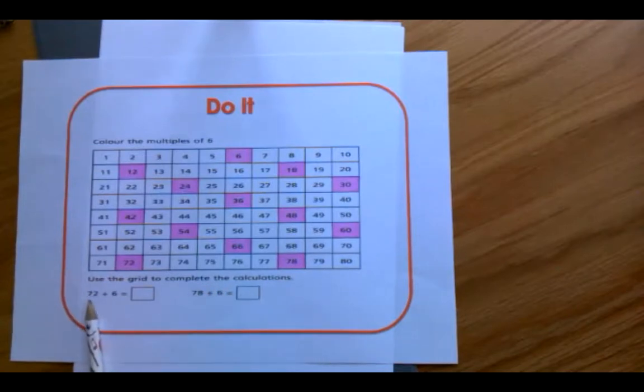So 72 divided by 6. So I'm going to find 72 here. It's right down at the bottom here.